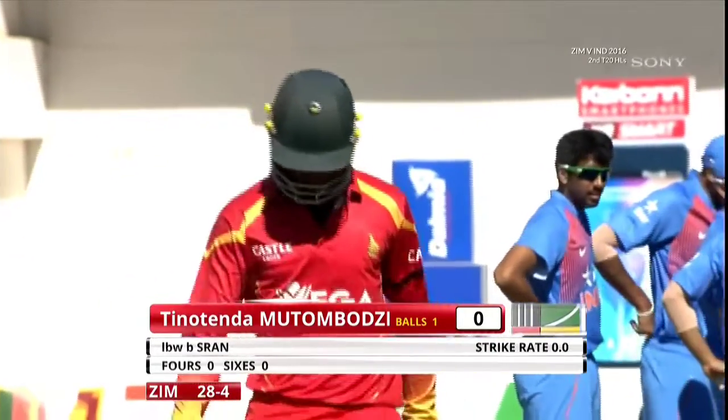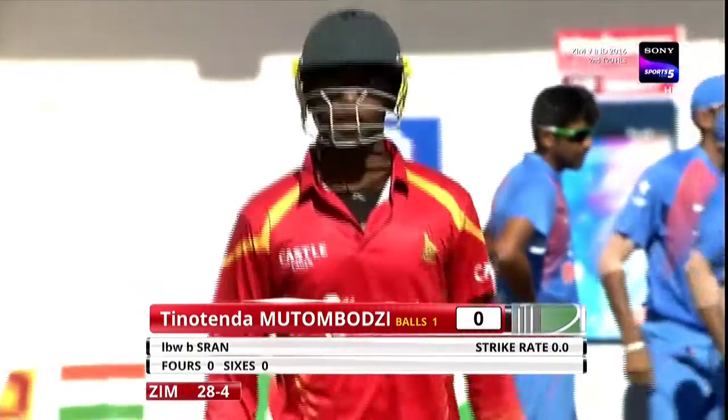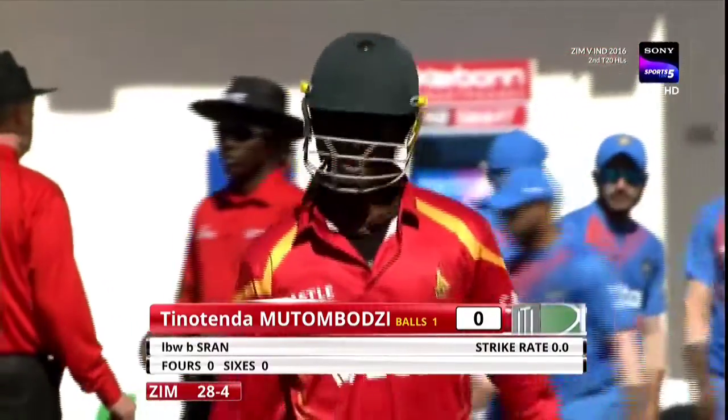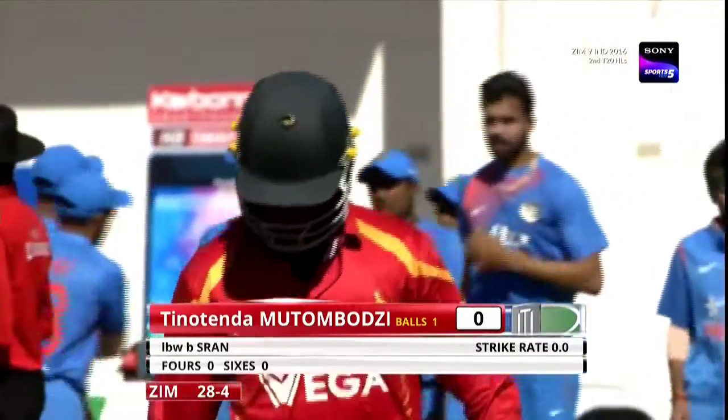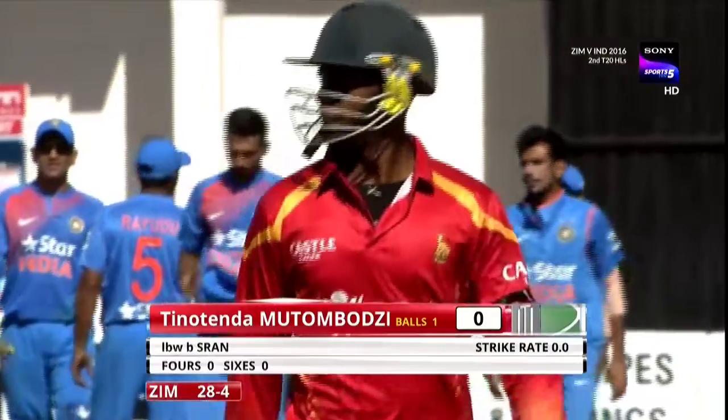Mutumbodzi just caught in the headlights. Didn't go anywhere. It'll be interesting to see the replay. The ball pitched in line. But the umpire thought so. That's good enough. He departs for a duck. Zimbabwe are 28 for 4 now.